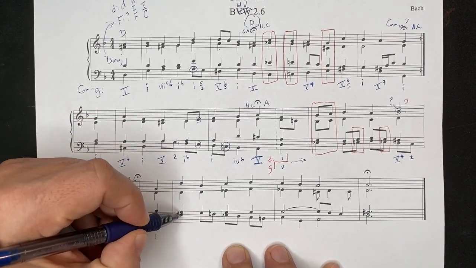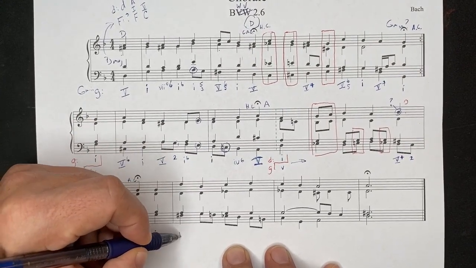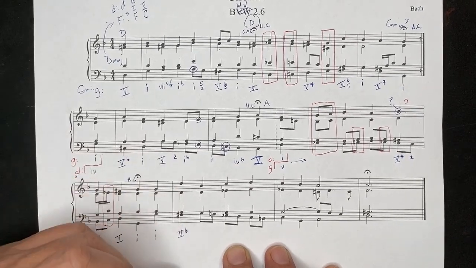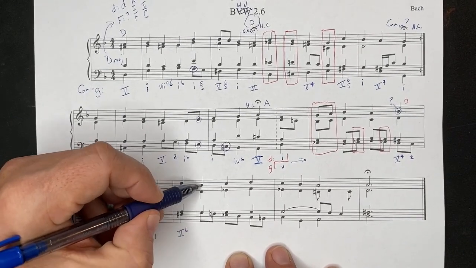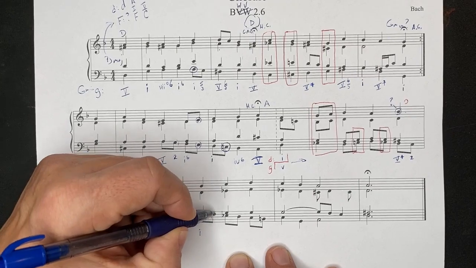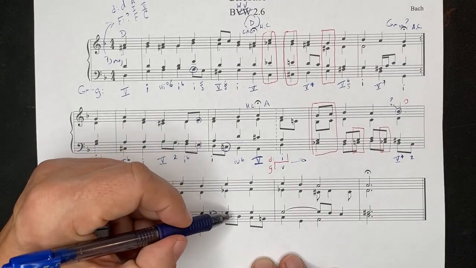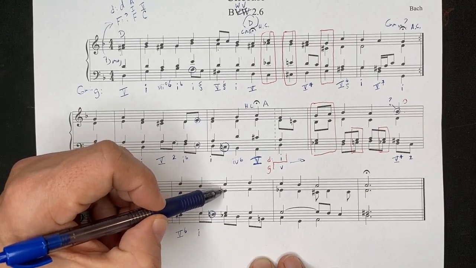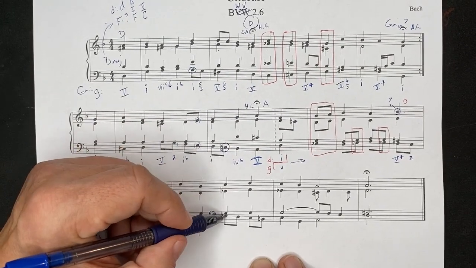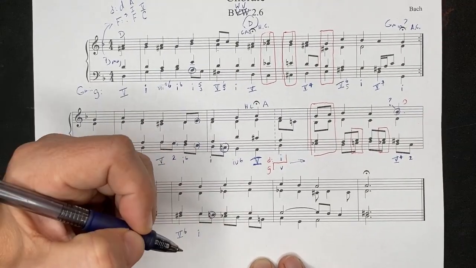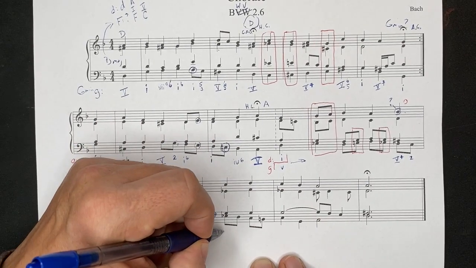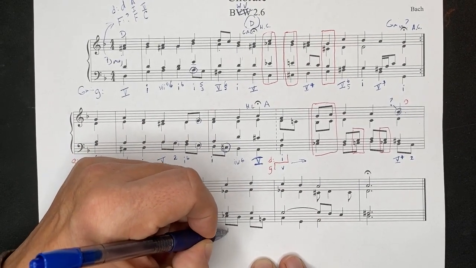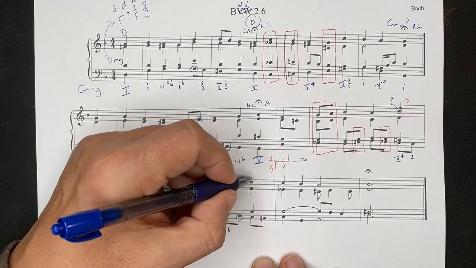Here's my 5 chord, D, F sharp, A, in first inversion, right? Here's my G chord right here, G, B flat, D. Okay, we'll call that a passing note. Here's a weird one, E flat, C, oh, maybe not. C, E flat, G. Wouldn't that be a 4 chord? We're in the key of G minor, C minor chord. It's in first inversion. Here it is.